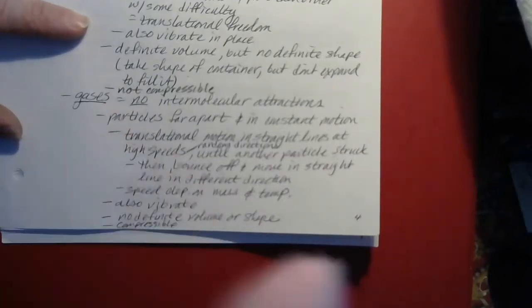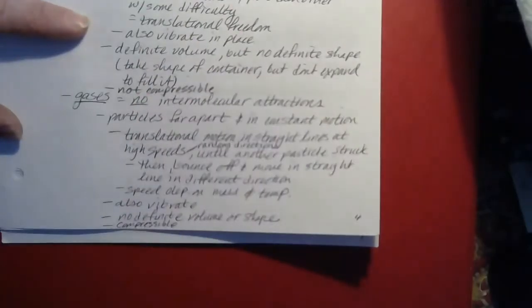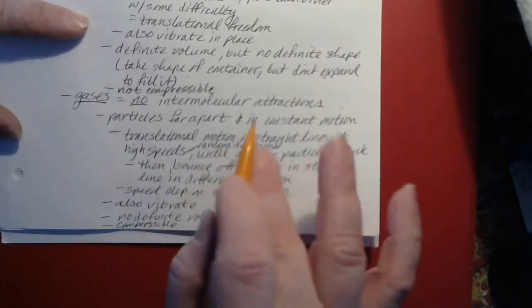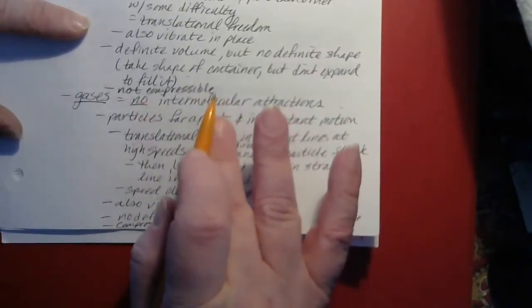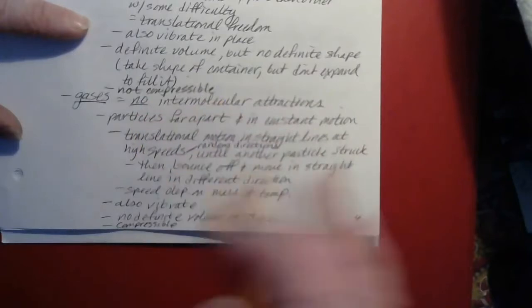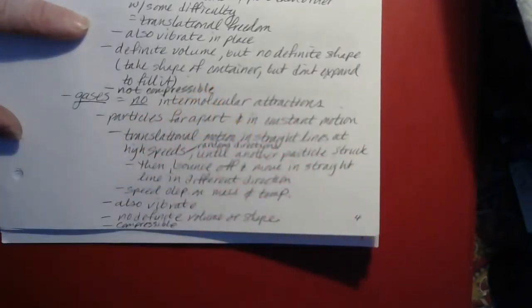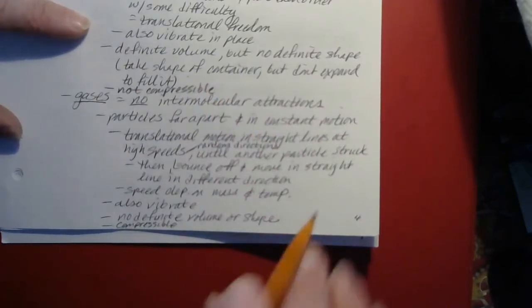When the gas particle hits something, it bounces off and goes in a straight line in a different direction, again at a high rate of speed, until it hits something else, and so on and so on and so on. So if you were to map out the route of travel of a particular particle of gas, in a sample of gas, it would take the form of a bunch of little straight lines zigzagging all over the place in different directions. But all of those little line segments, they would all be straight lines.